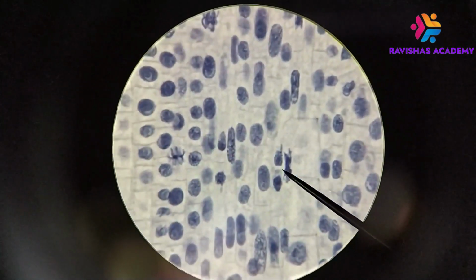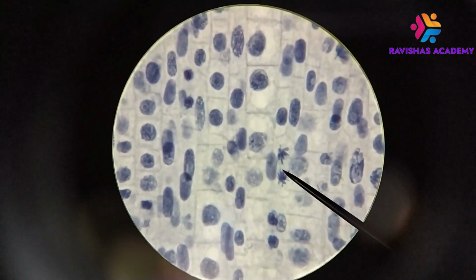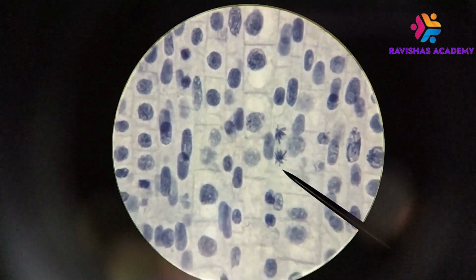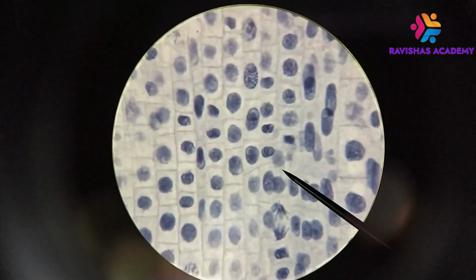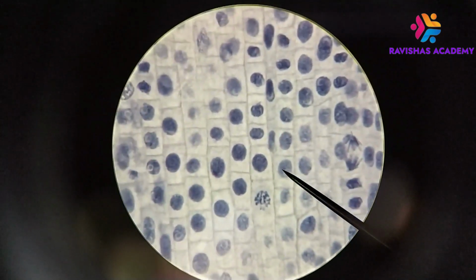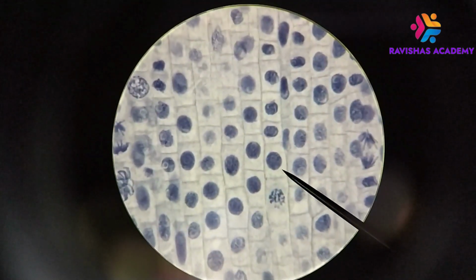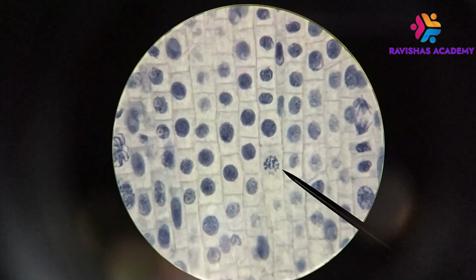And again, just remember that mitosis is a continuum, so you don't have everything looking exactly the same way. Here's another anaphase, here's another telophase, here's another anaphase, and another prophase.